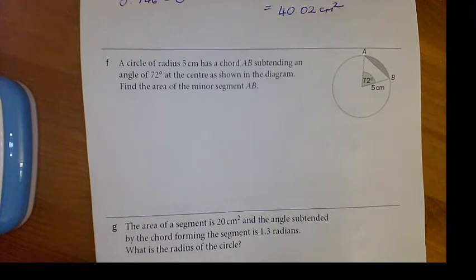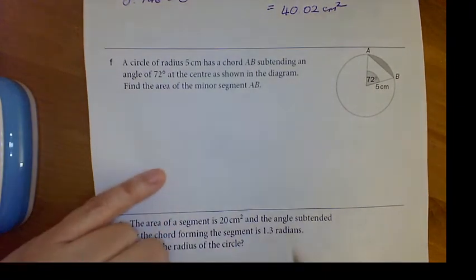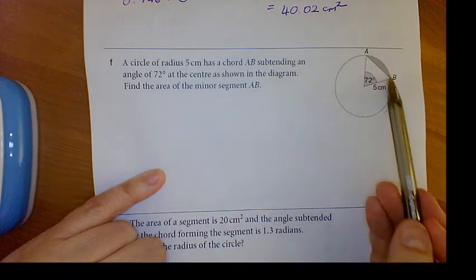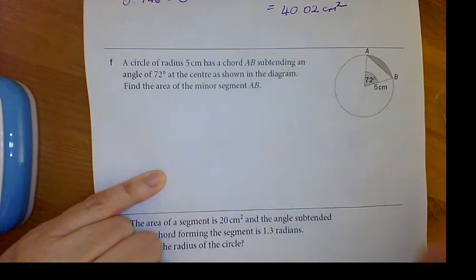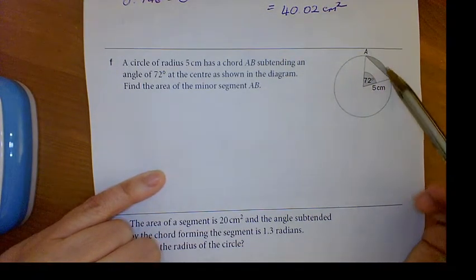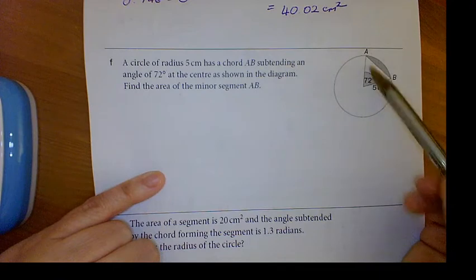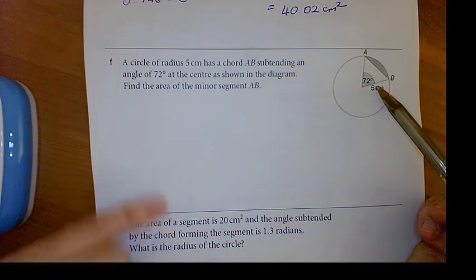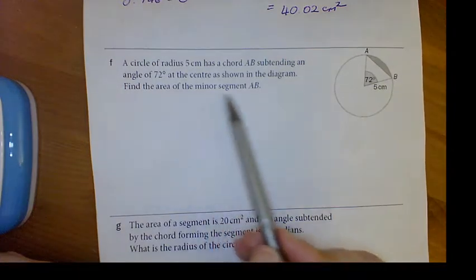Right, F. This is the pesky segment. This is called a minor segment because it's just a little section. And a segment, as you can well see, is going to be the difference between the sector and a triangle. We were playing around a little bit with this earlier when we were looking at small angle approximations. So how am I going to find the area of the minor segment?